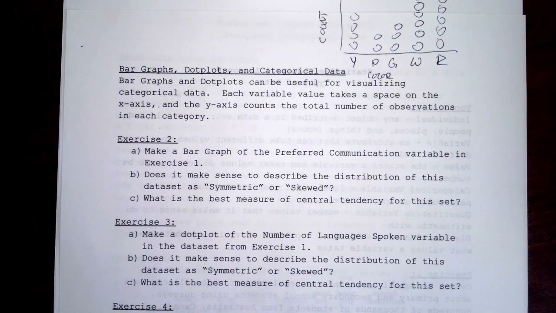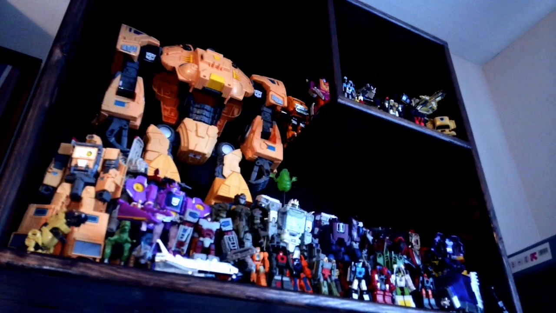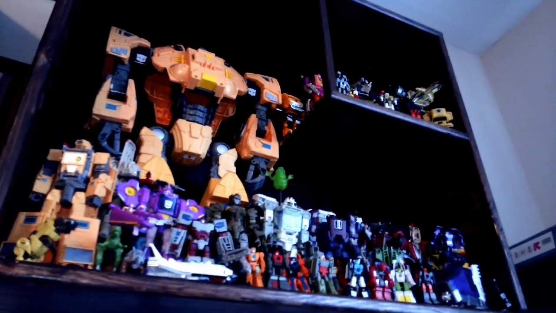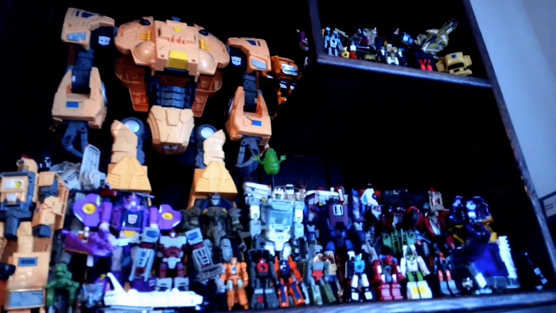And if you'd like to see the shelf, really quickly, here it is. So this is my robot shelf, at least one of the two that's near my home desk.